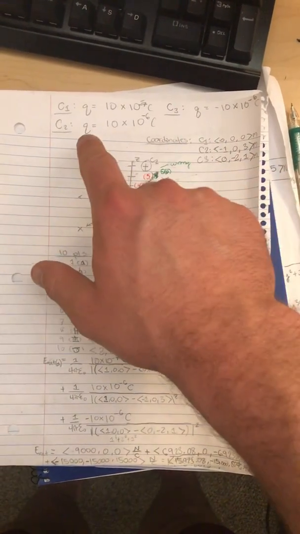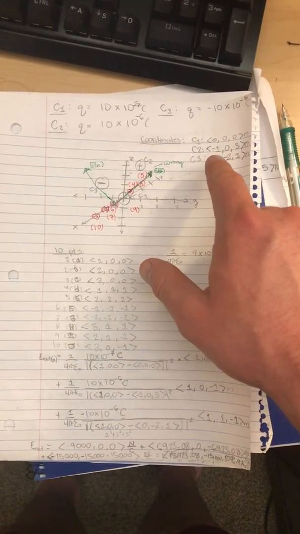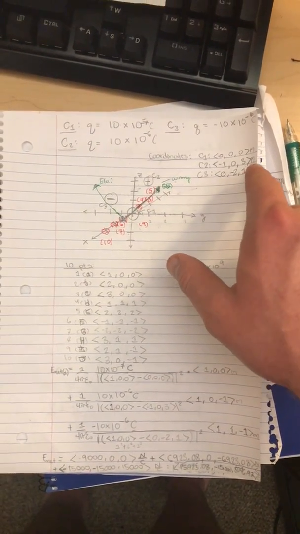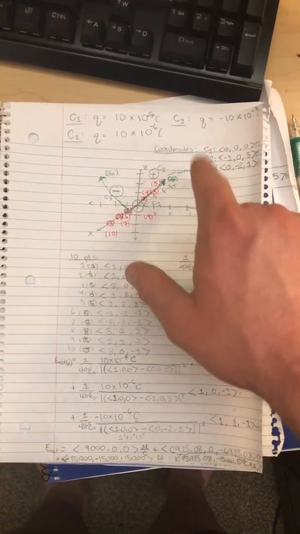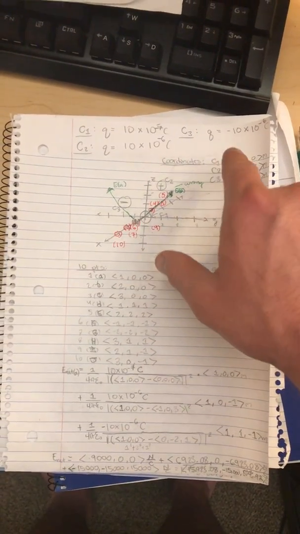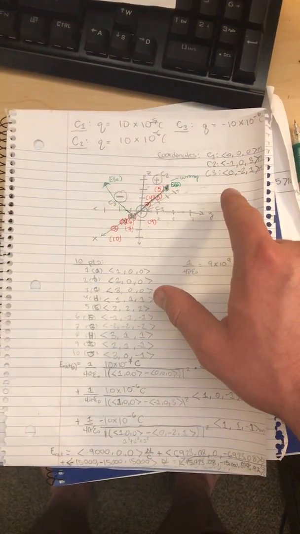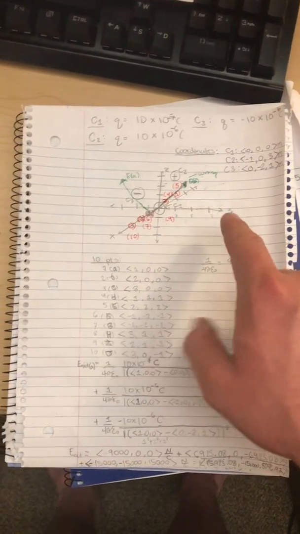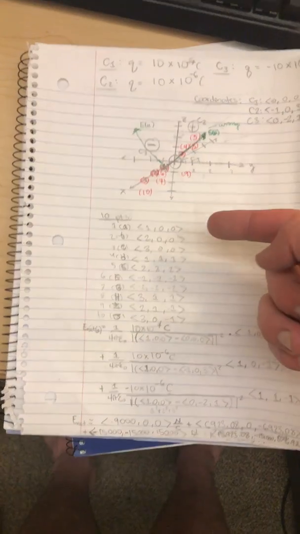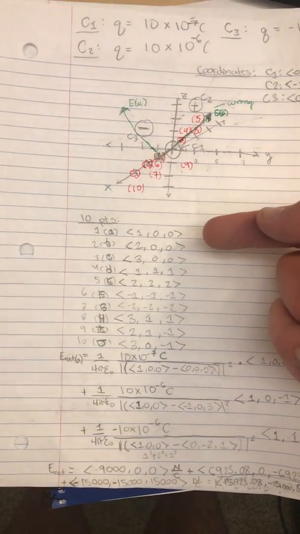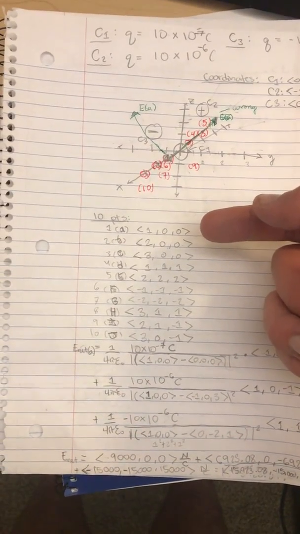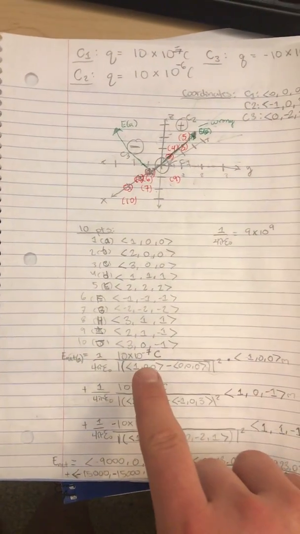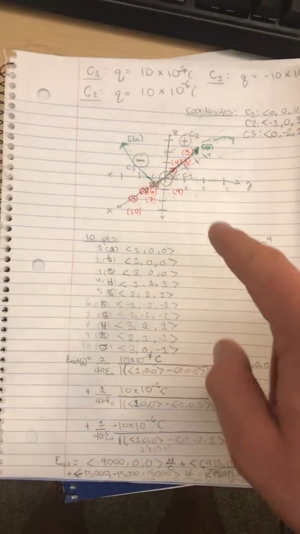We have charge 2, which is also positive, which is going to be at the vector point -1, 0, 3, and these are all in meters. And then we have charge 3, which is a negative charge, which is going to be located at point 0, -2, 1 meters. So then basically I just created 10 different points in space, anywhere ranging from 1, 0, 0 to 3, 0, -1 in no particular order.